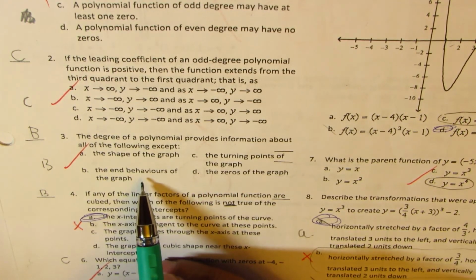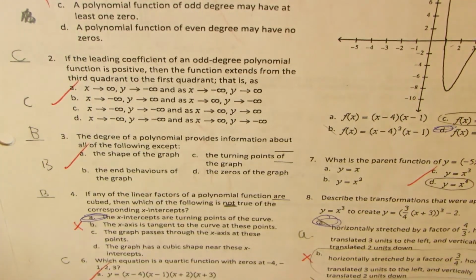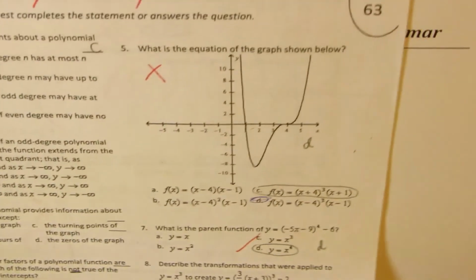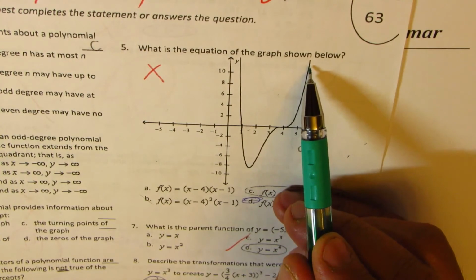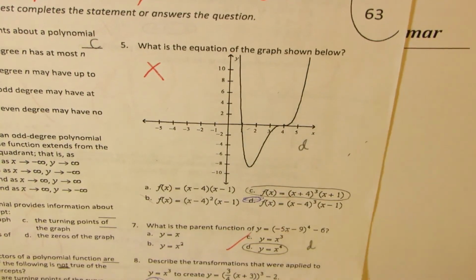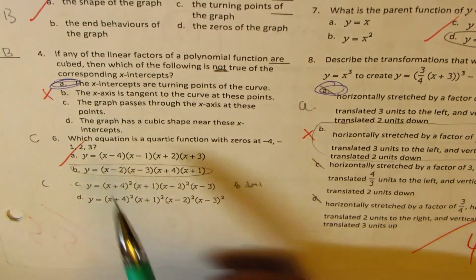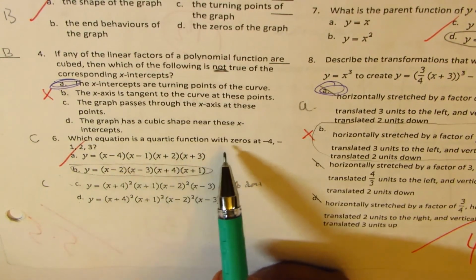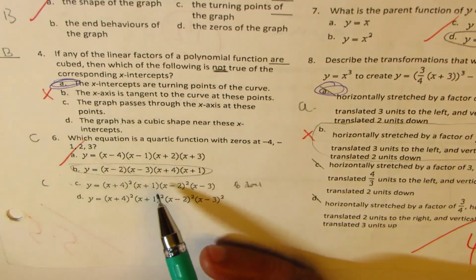End behavior, leading coefficient decides. If the leading coefficient is positive, right side is up. Do you get the idea? For example, this graph, leading coefficient is positive, right side is up. Degree doesn't decide that. Okay. Now, the last question here is, which equation is a quartic function with zeros at minus 4, minus 1, 2, and 3? You can figure this out.